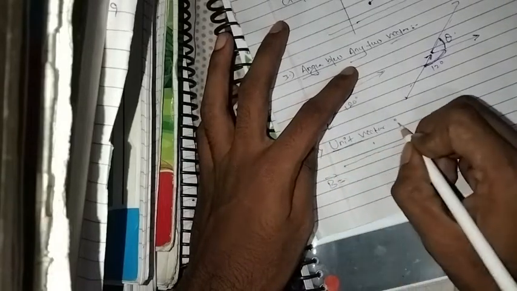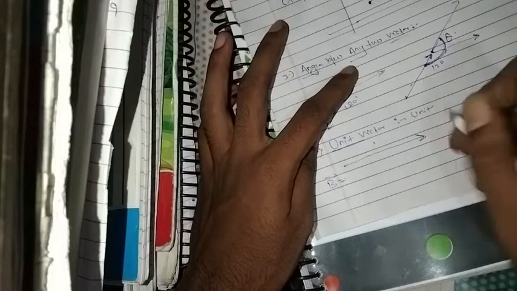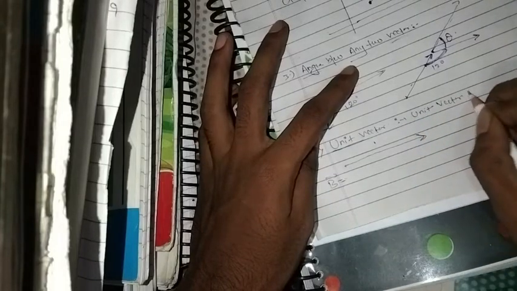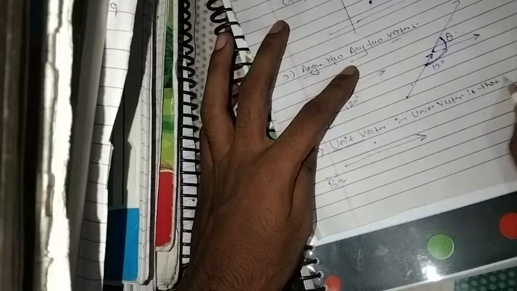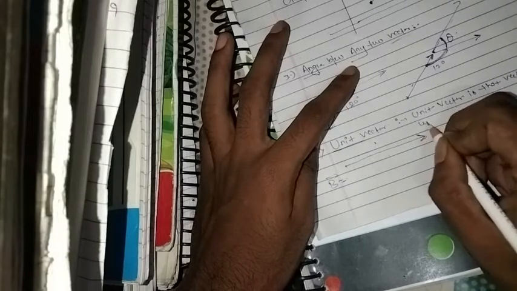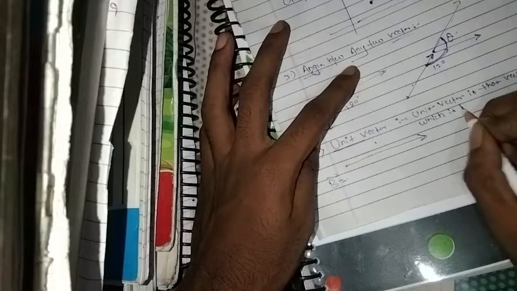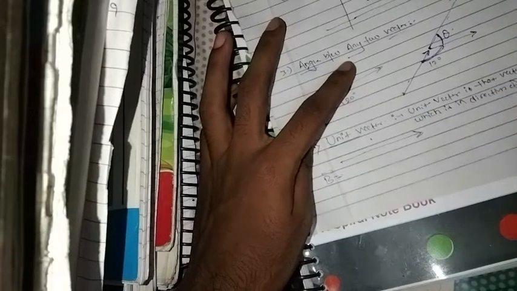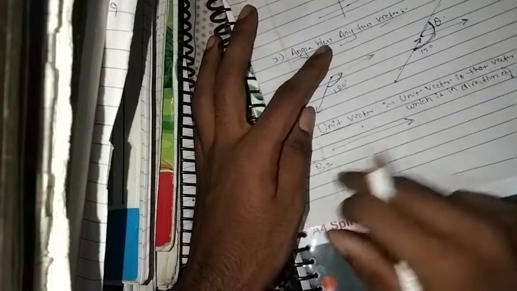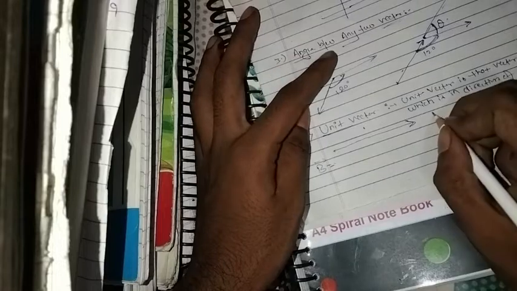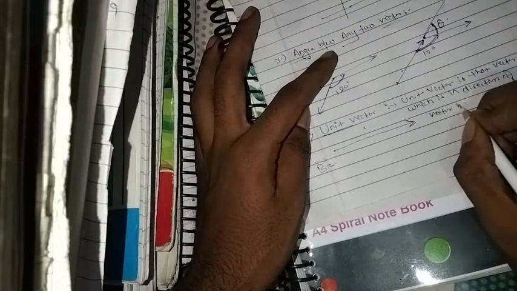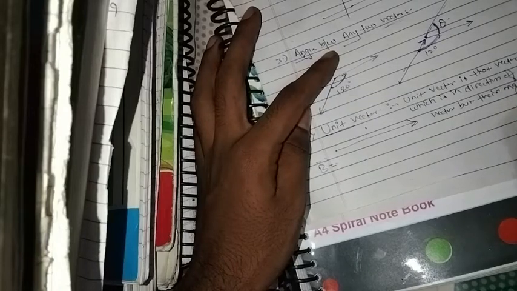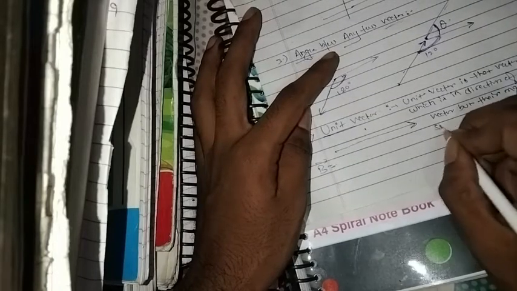It is the vector in the same direction as the given vector, but its magnitude should be 1.